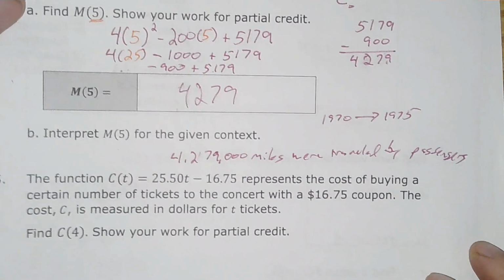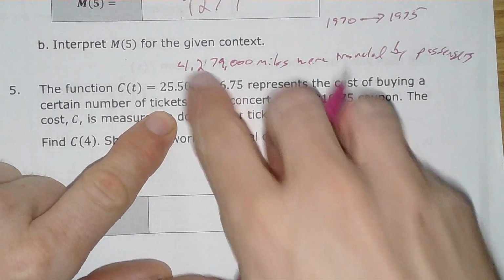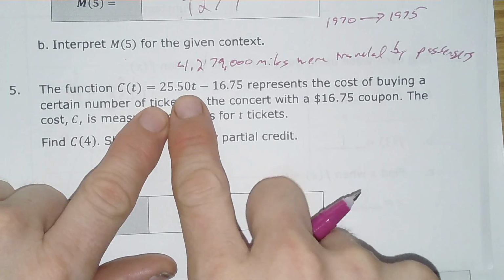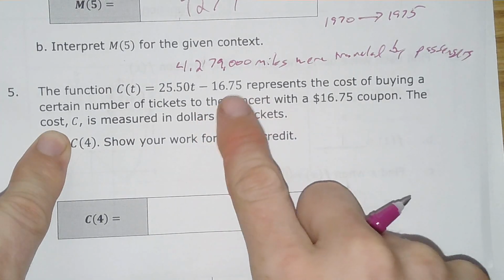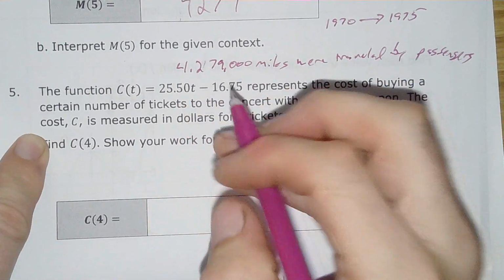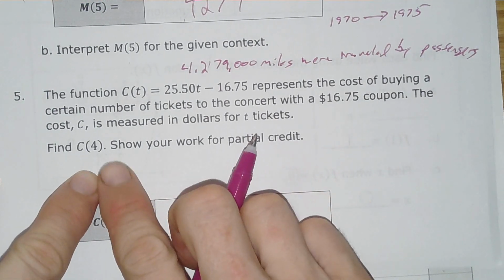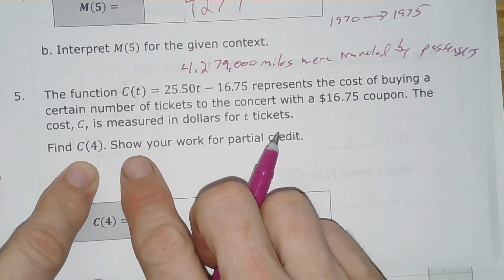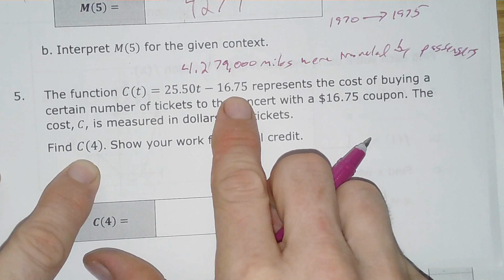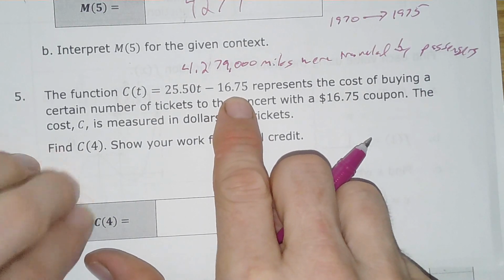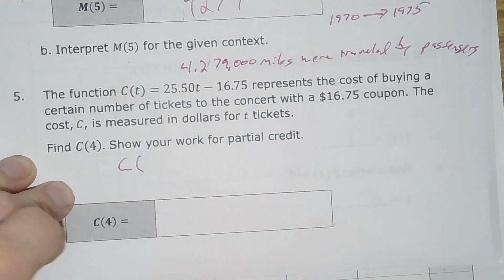Okay. Next one. Now we have this represents the cost of buying a certain number of concert tickets, and then this is a coupon. Okay, T is the number of tickets. Find C sub 4. Right, so we bought 4 tickets at that much each, and then we got a $16.75 coupon. Okay, so C sub 4.